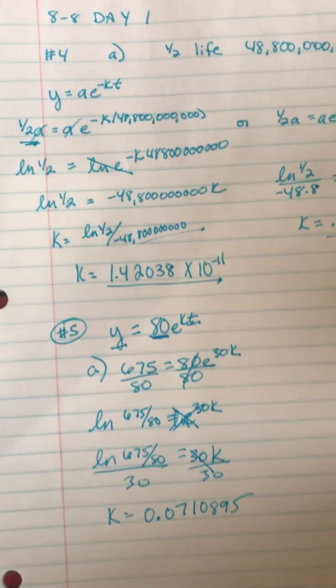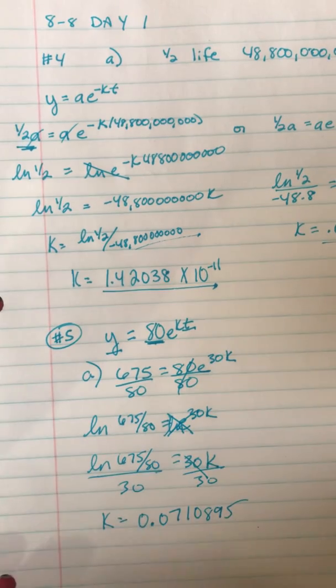I get 0.071085 as my k value, which then you'll use for part B. So hopefully this will help you get started on the rest of your homework.